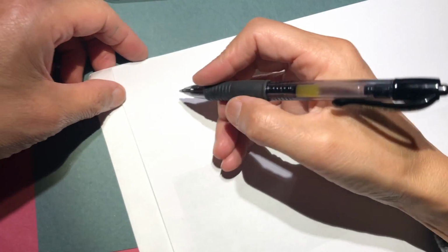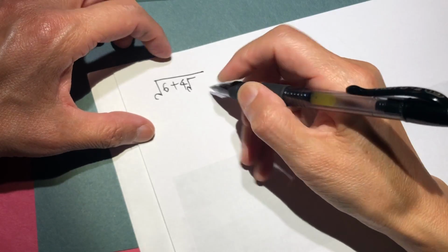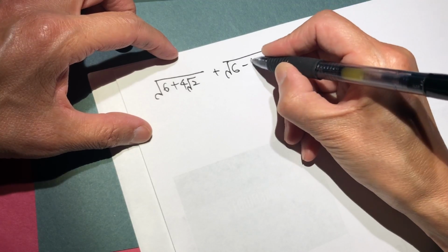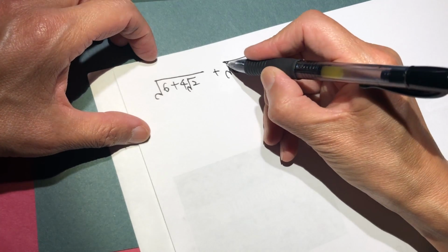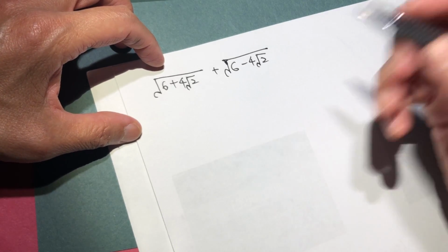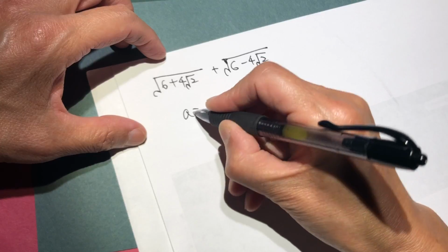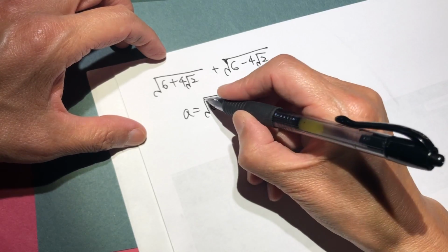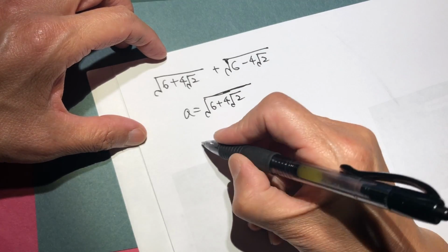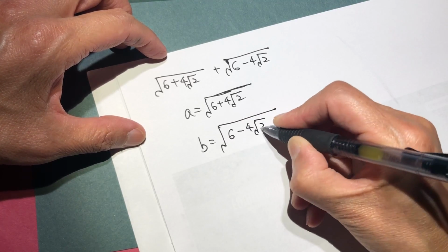Okay, hello dear friends. Here we have another problem: the square root of 6 plus 4 root 2 plus the square root of 6 minus 4 root 2. They want us to figure out the value of this. Let's suppose this is A, this is B. A equals the square root of 6 plus 4 root 2, and B equals the square root of 6 minus 4 root 2.